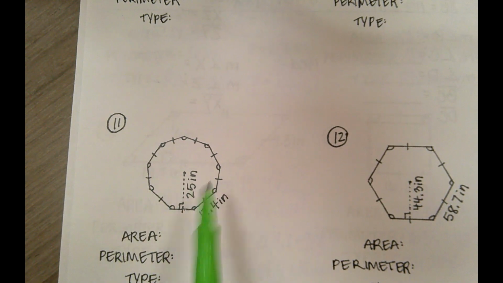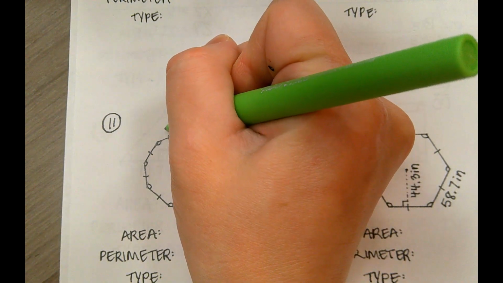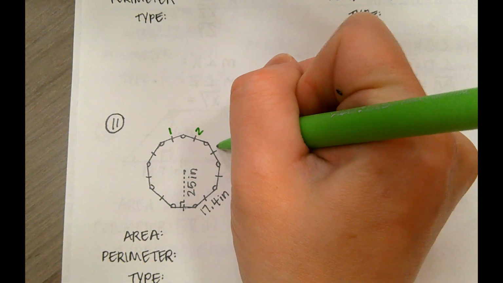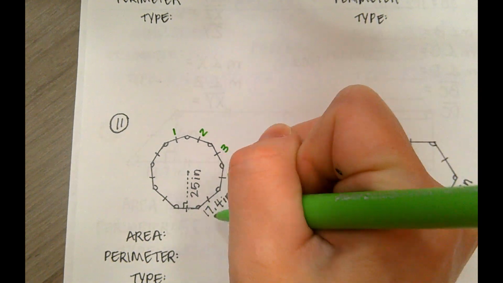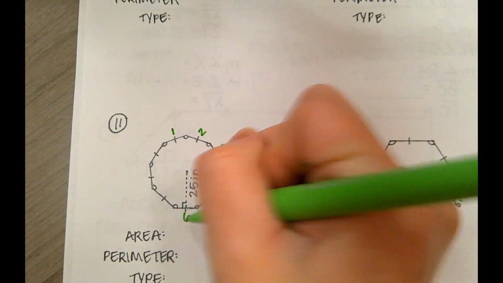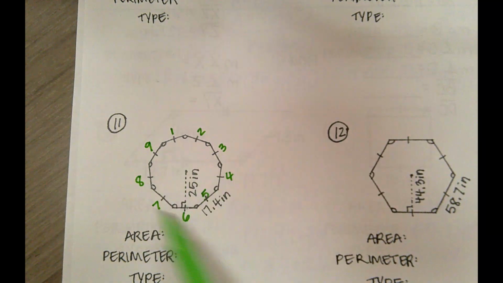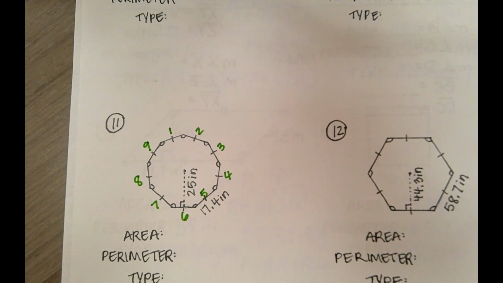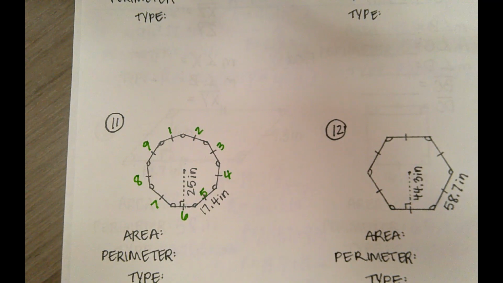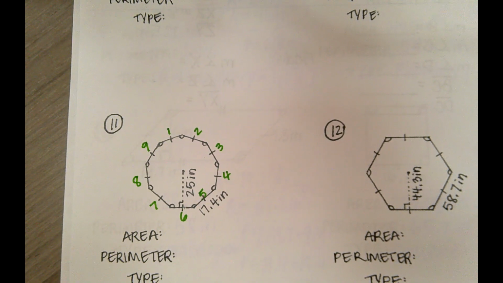I'm going to lose count. So I'm going to literally write 1, 2, 3, 4, 5, 6, 7, 8, 9. It would be so easy to accidentally say that that has 8 sides or 10 sides. So I'd rather be safe than sorry.